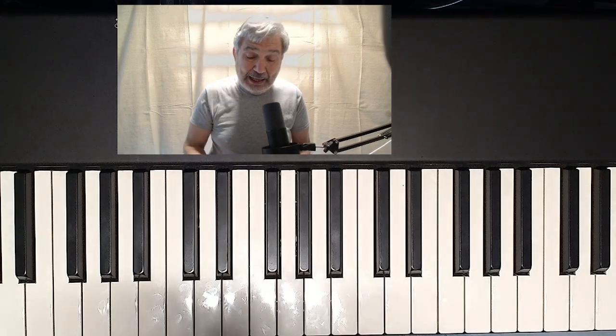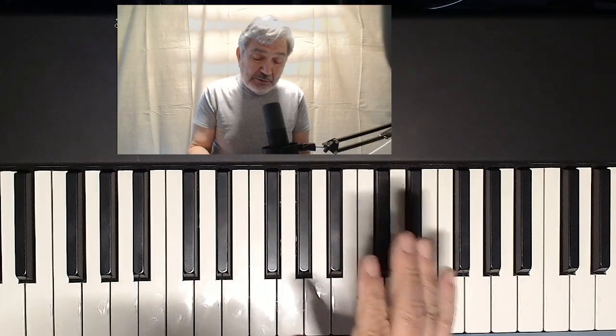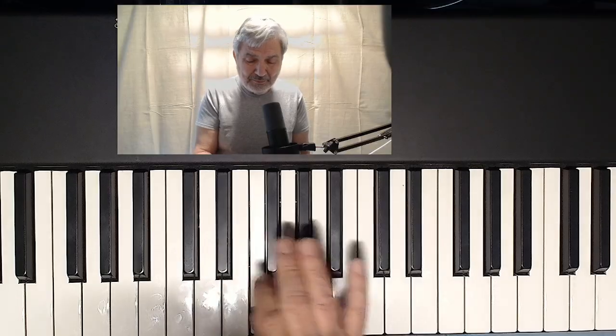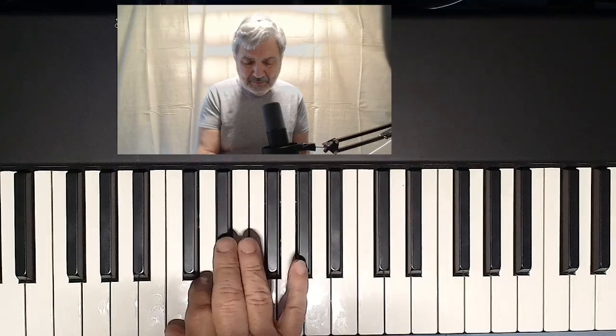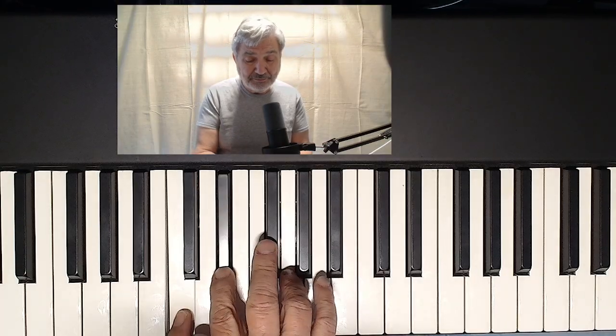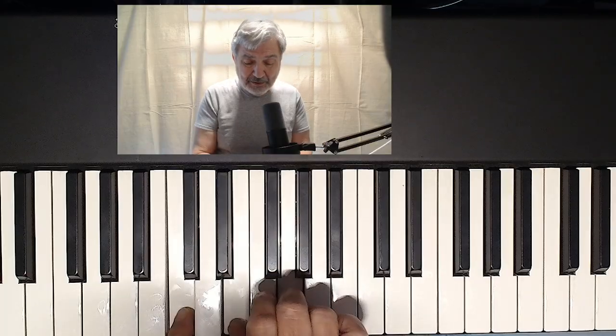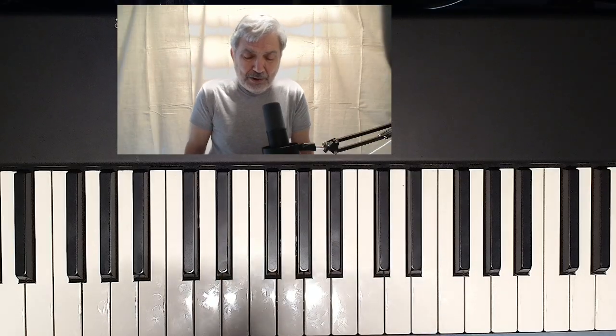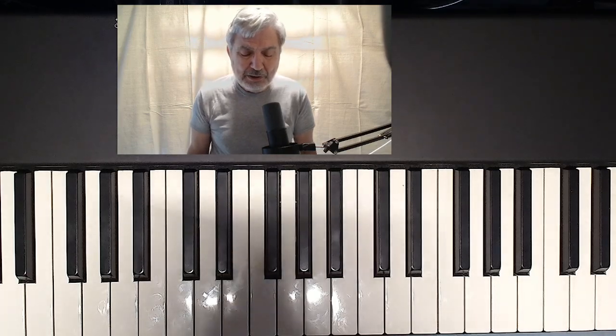So now I'll do the C minor scale. If you remember, that's the Aeolian mode. And a minor chord consists of the first, third, and fifth note of the minor scale. So major chord, minor chord. So that's one way of thinking about chords and chord structures.